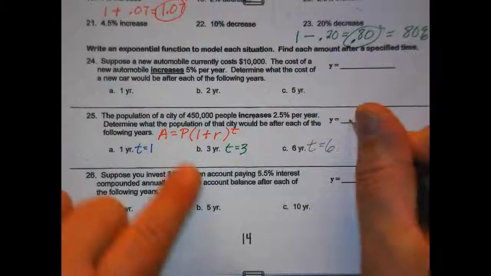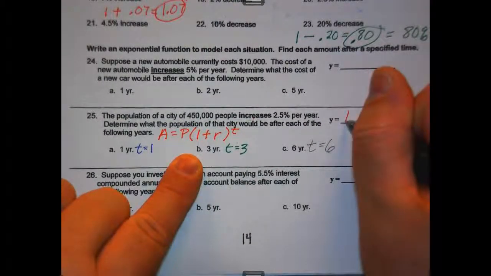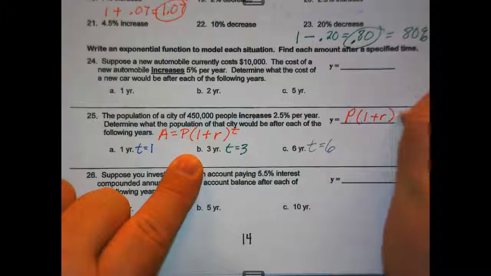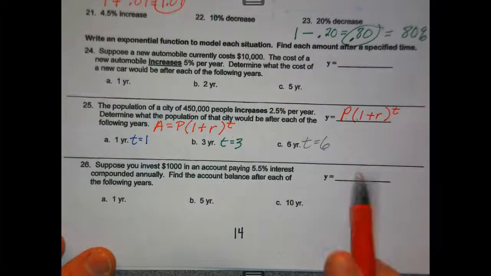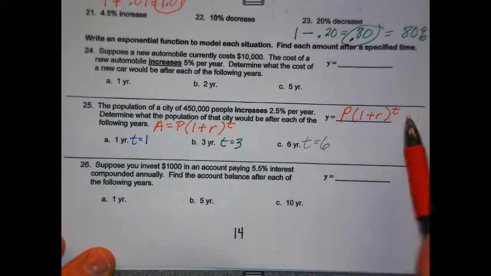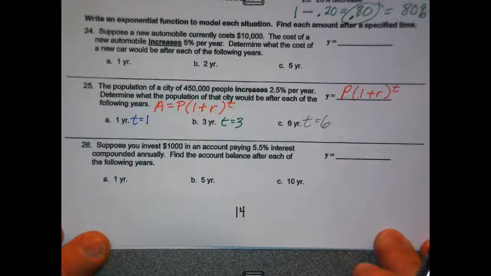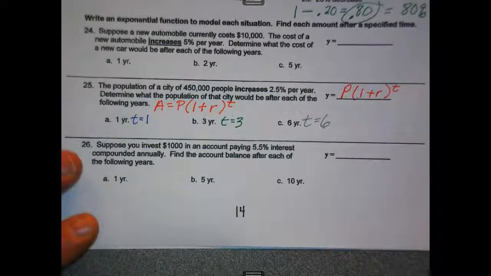Oh, here's the place where we're supposed to put Y equals P times 1 plus R raised to the T. We're doing the same thing in algebra 2, and these are the variables we're using, so we have to figure it.